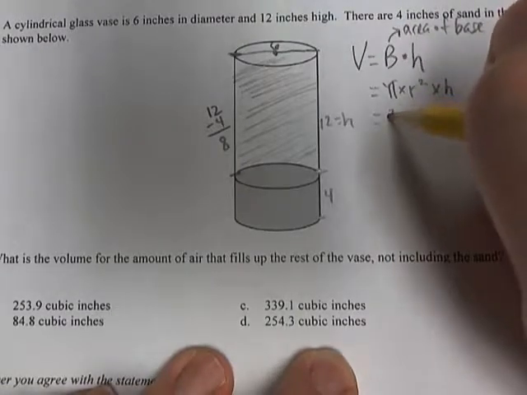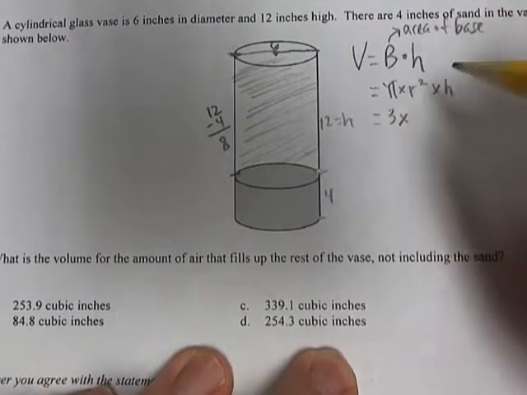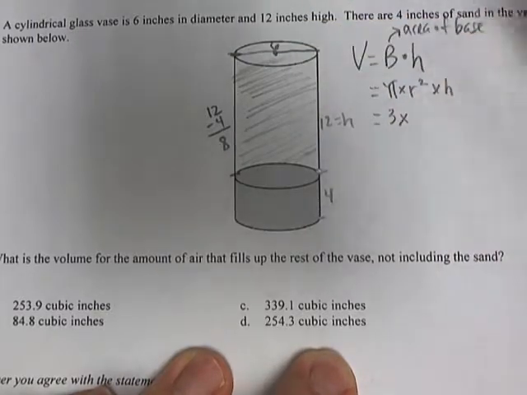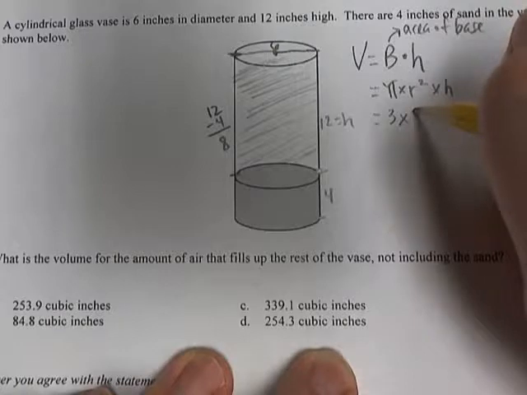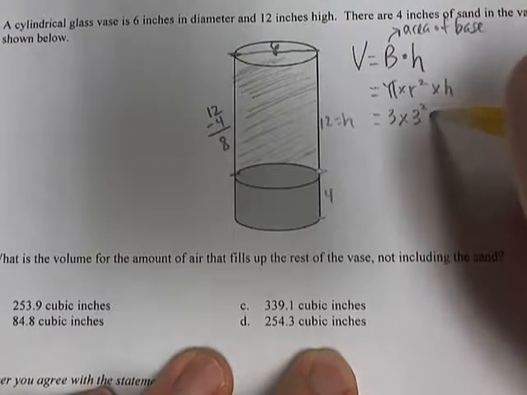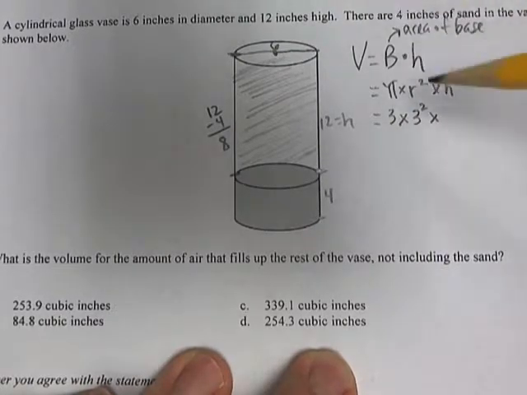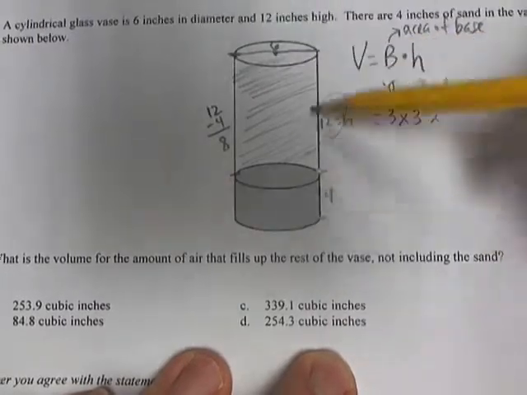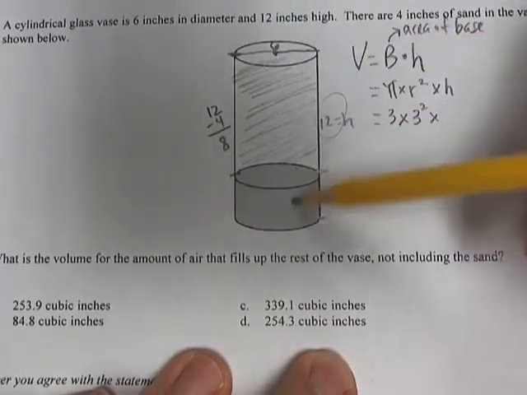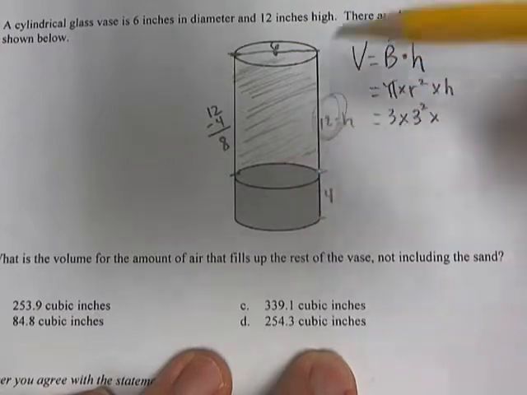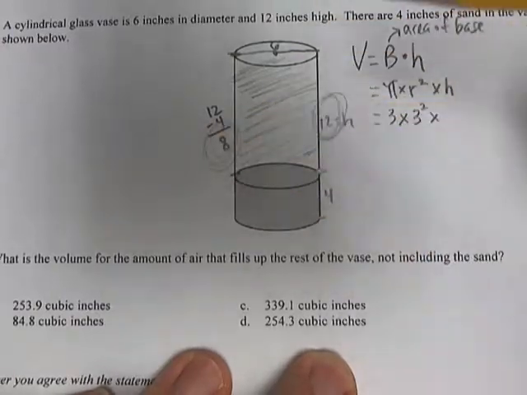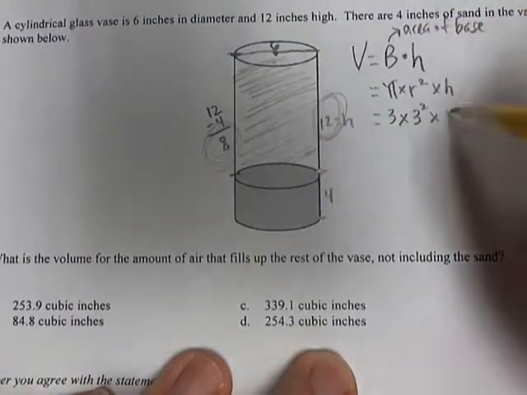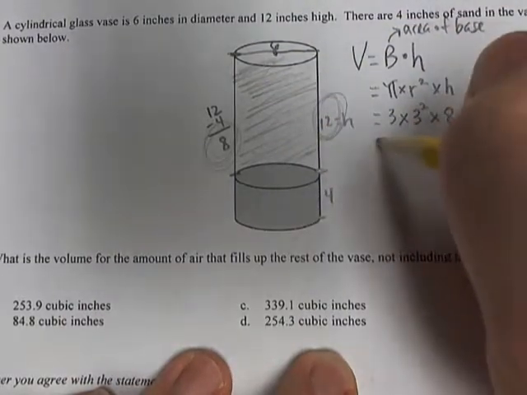We're going to round pi to 3. The radius, well, the diameter is 6, so don't plug in 6 for the radius. The radius has to be half the diameter. And a common mistake is students will plug in 12 for the height. Well, we don't want the volume including the sand, which 12 includes. We only want the volume of the air that fills up above the sand, so we're going to use a height of 8.